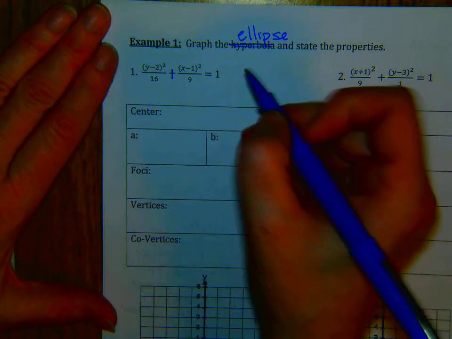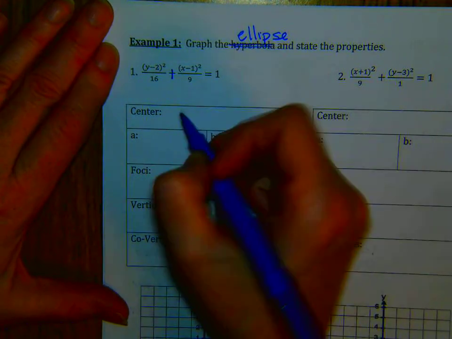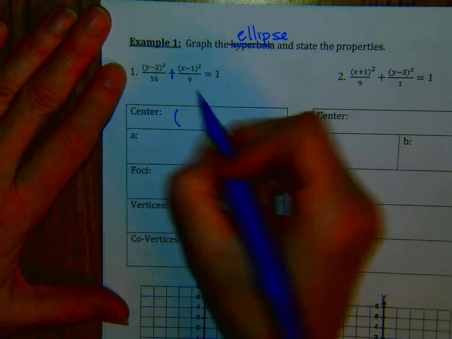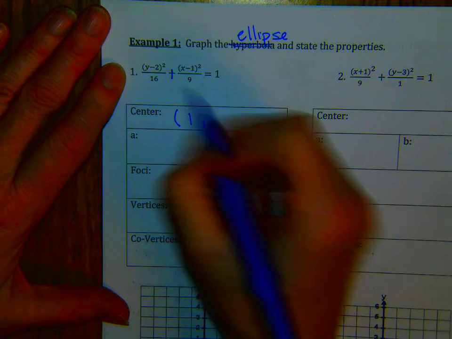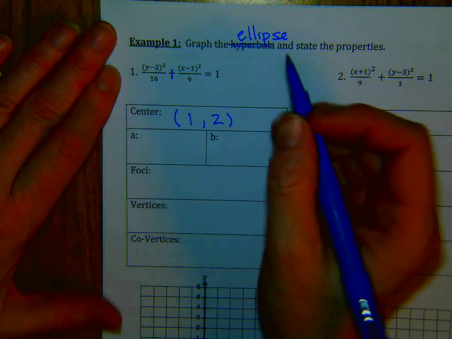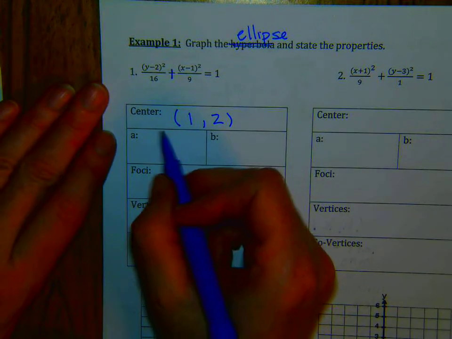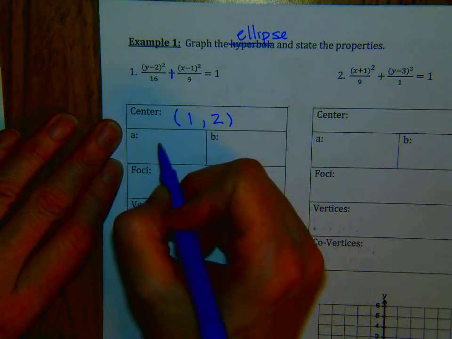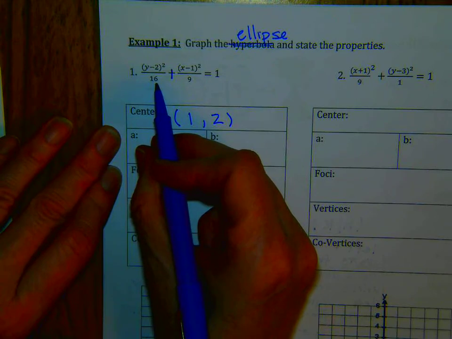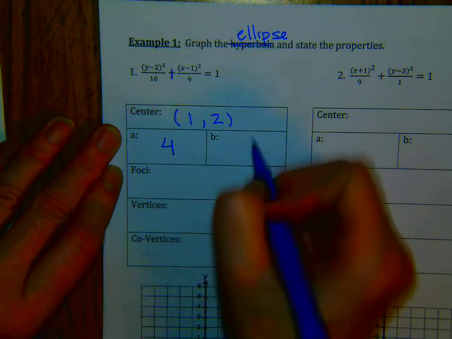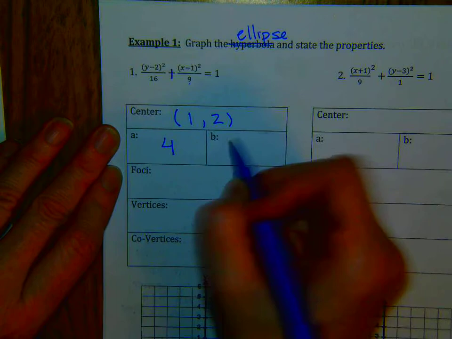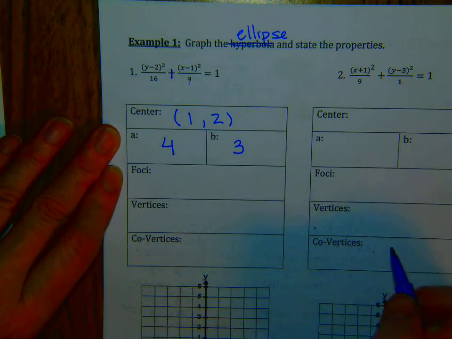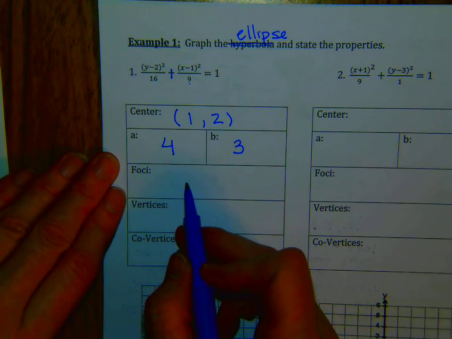So we have a center at h, which is always associated with x, 1 and 2. What is a? a is always going to be the major axis, so a must be the larger one, so a is going to be 4, because it's the square root of 16. What is b? It's the square root of the smaller number, so b is going to be 3. What are the foci? Well, we don't know yet, right? So we have to figure out what c is.